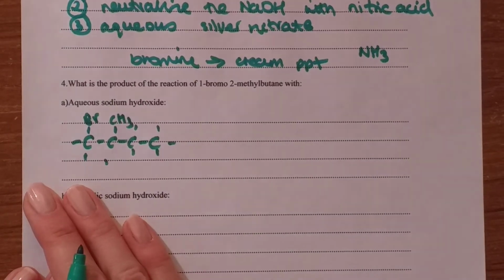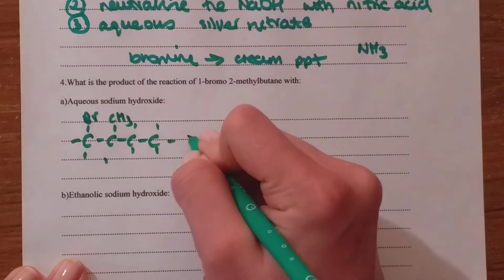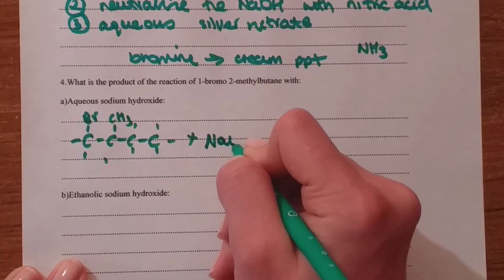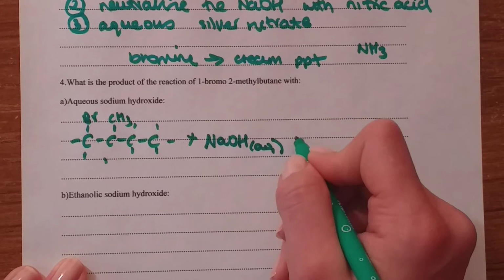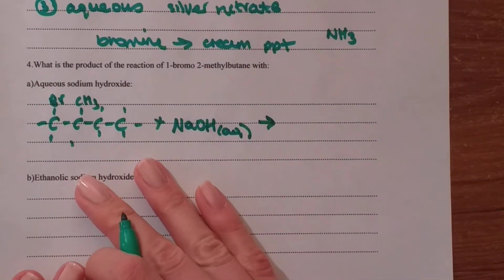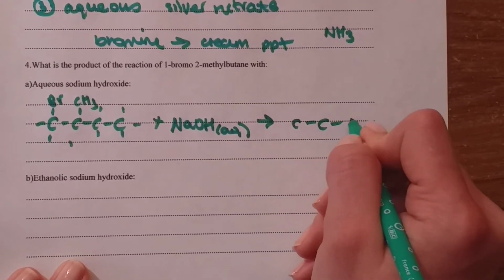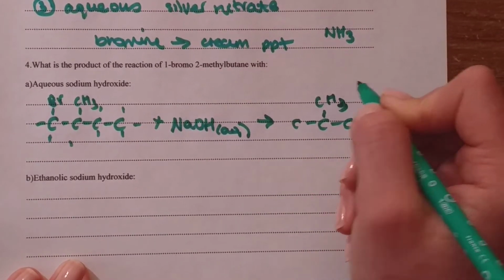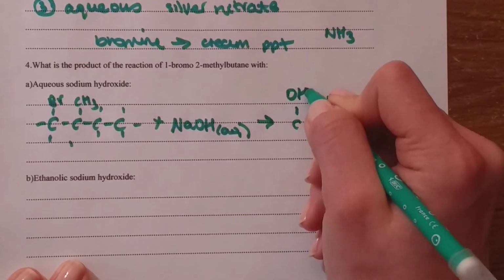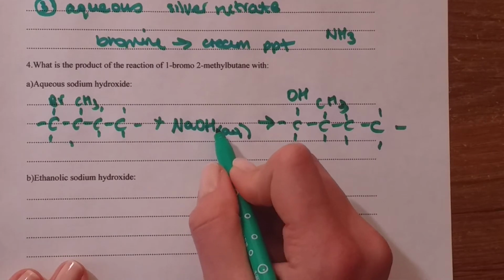I'm not going to draw them, just draw the lines and imagine you have hydrogens all around. Then you react it with sodium hydroxide, which is aqueous. This is important, it's aqueous. And if it's aqueous, we still have our methyl group, and our bromine group will be substituted by the OH group from NaOH.